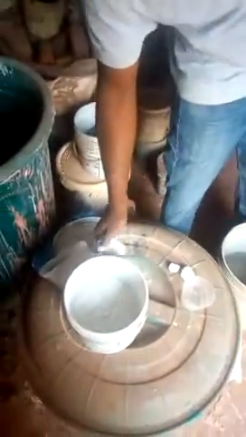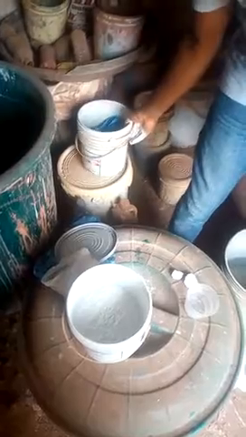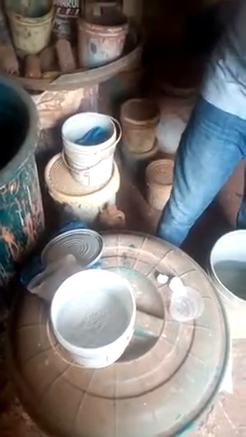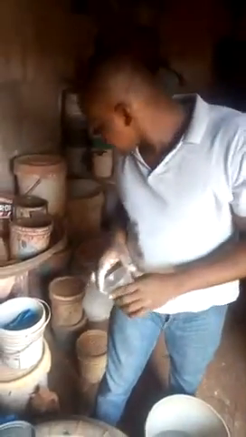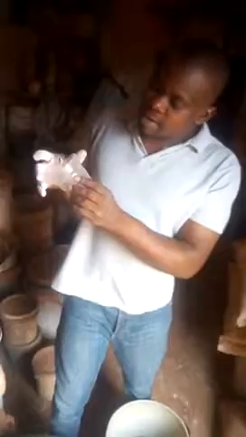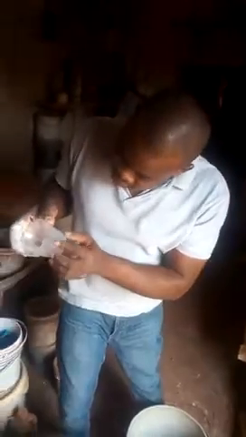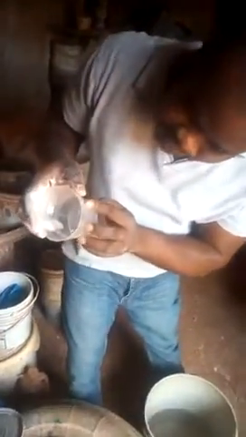So now the first stage of this production is water. Like I gave you, you measure 2 liters of water. This is calibrated, this is 250 ml. I just want to use it to measure the quantity of water I need.